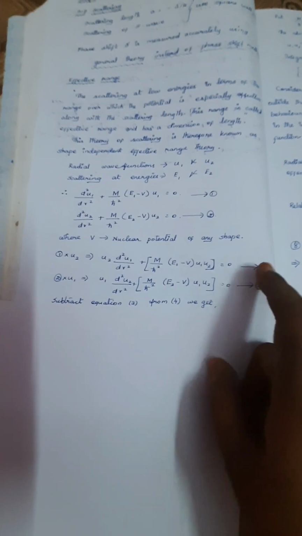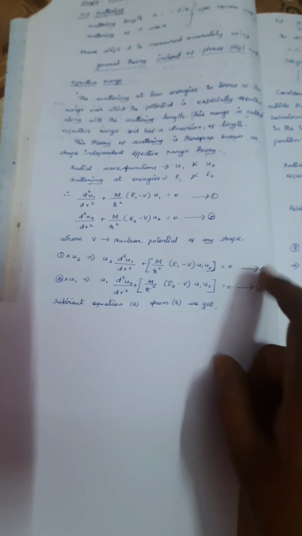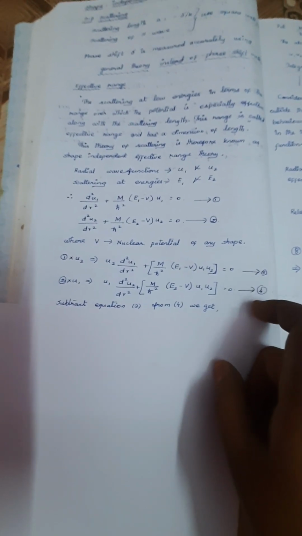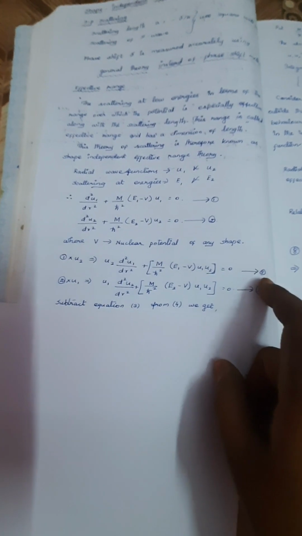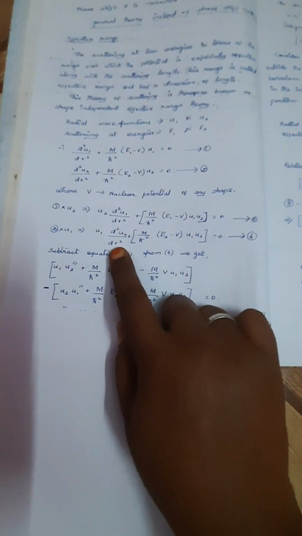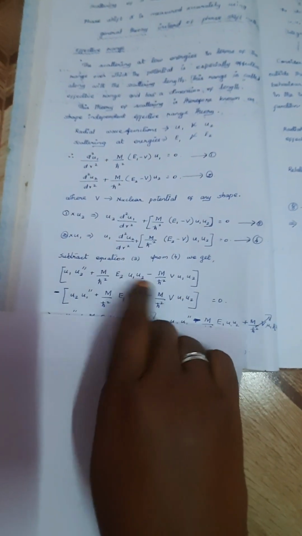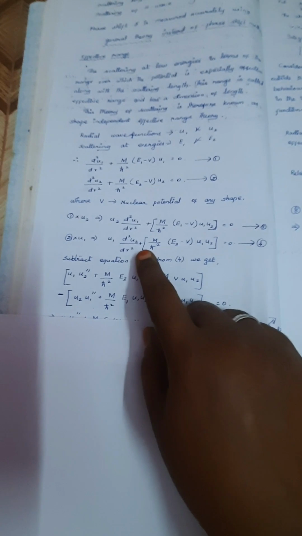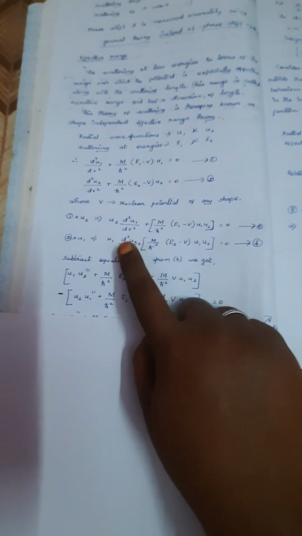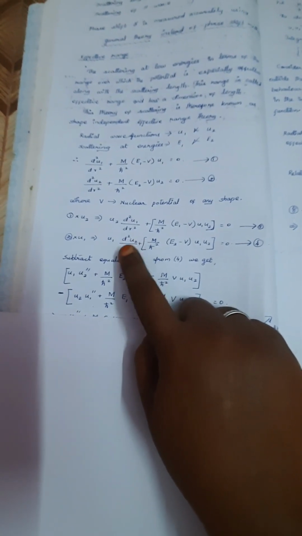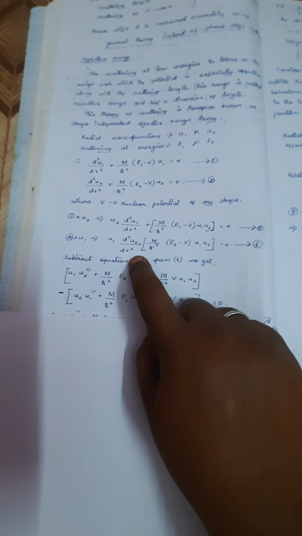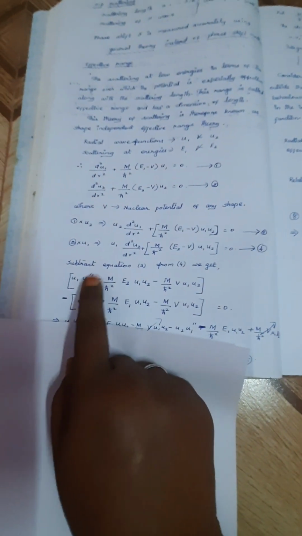Further, both equations are subtracted, that means equation number 4 minus equation number 3. In equation number 4, d squared u2 divided by dr squared, the double differentiation of u2, is denoted as u2 double prime.